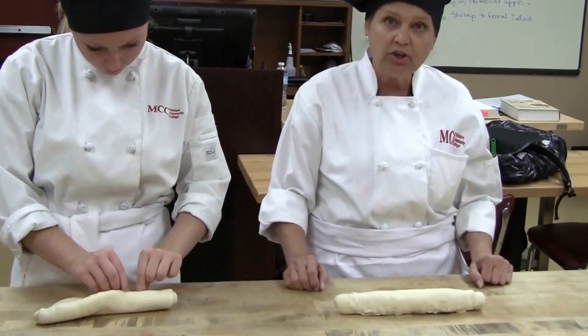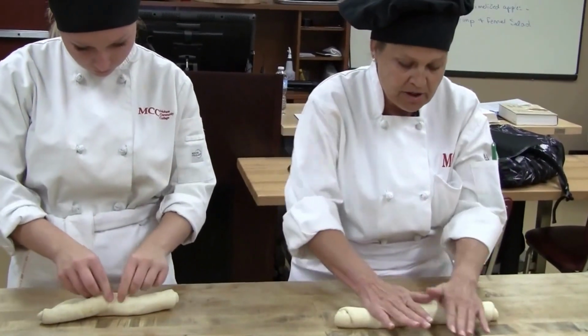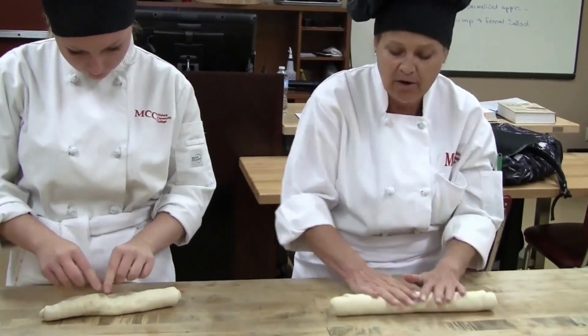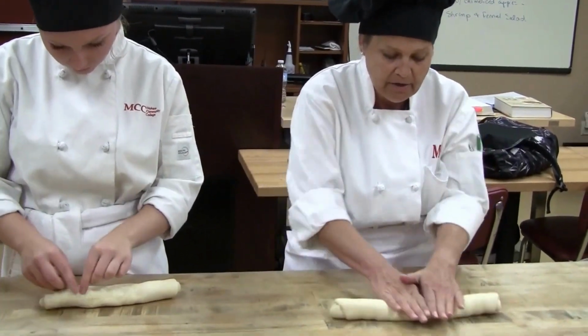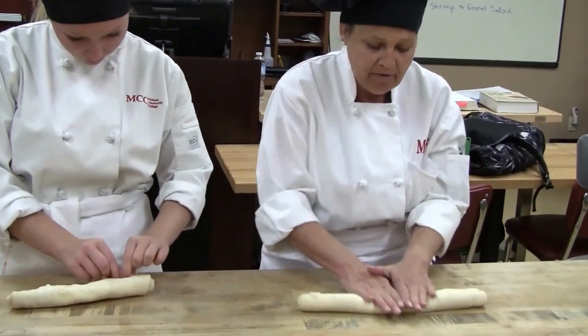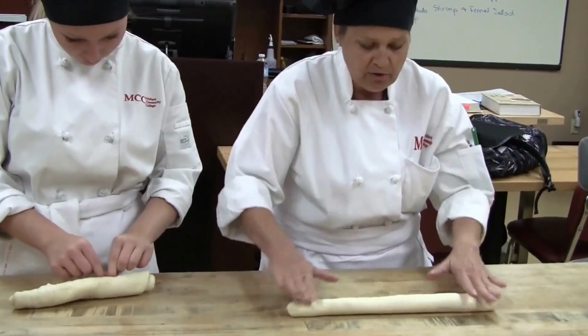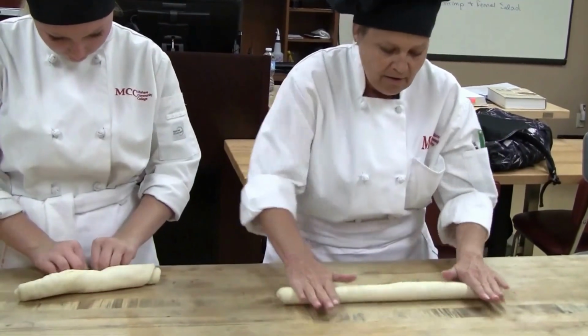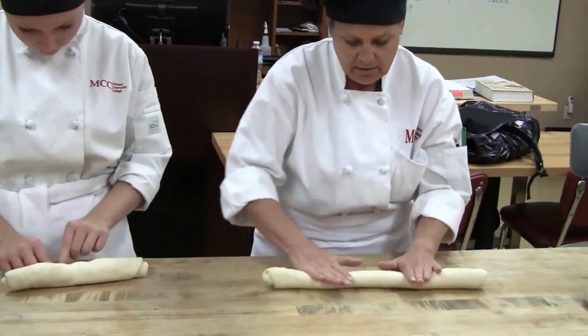So I have a pinched loaf that I finished, and now I'm going to give it a nice roll. I put the seam side down, and I'm going to roll it out onto the counter just to give it its length. As you can see, I start from the middle, give it a firm roll, and push out towards the end. And you can see the baguette is growing.